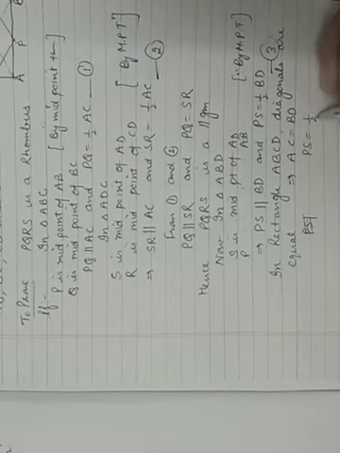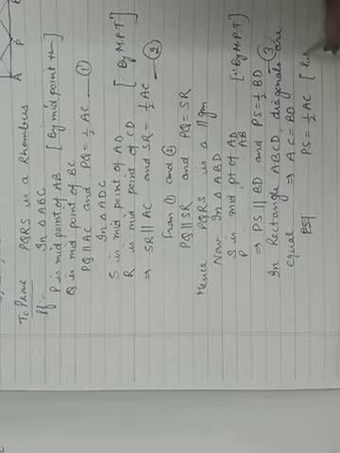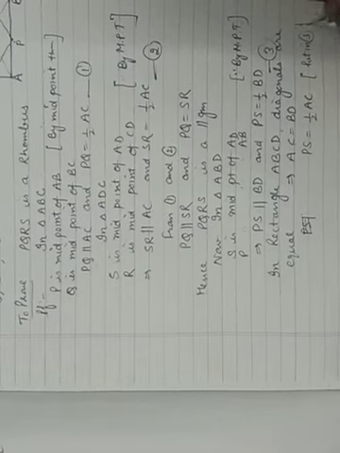Put this in equation number 3, we will get PS is half of AC. Parallel we will not take, we are only putting the value of AC. Using in 3, the diagonals are equal, PS is half of AC.